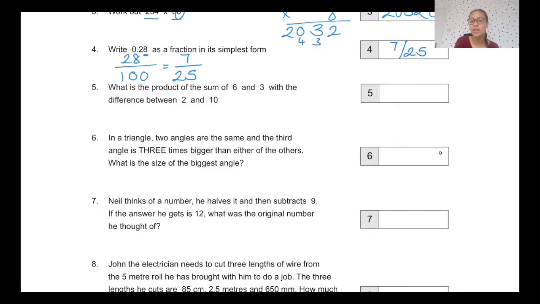Oh no, I was just wondering if I could ask a question. Yes, you can, go on. When it says the product, does it mean like 6 times 3? Yeah, I was just going to say, does anyone know what product means? So product does mean times. However, this is a little more complicated than just doing the product of 6 and 3.